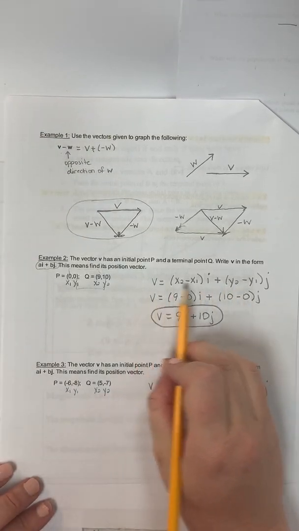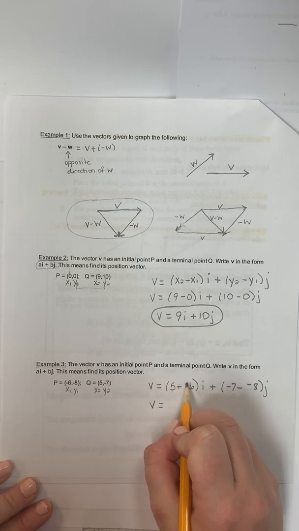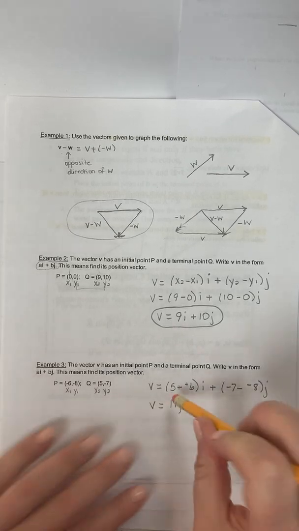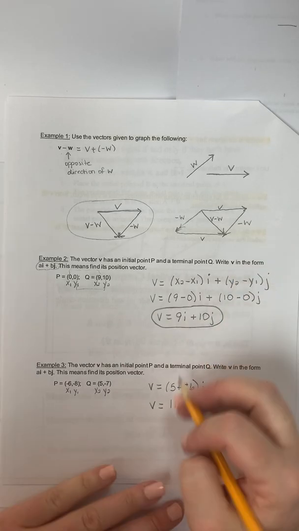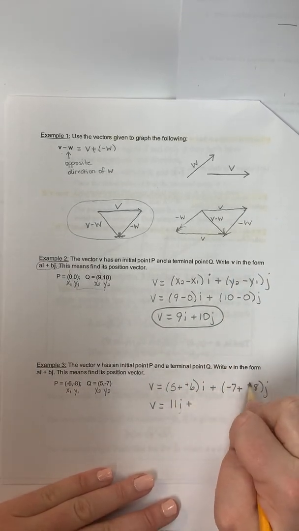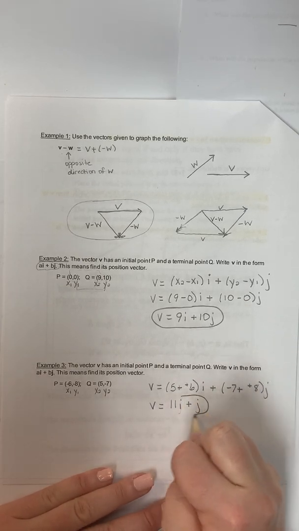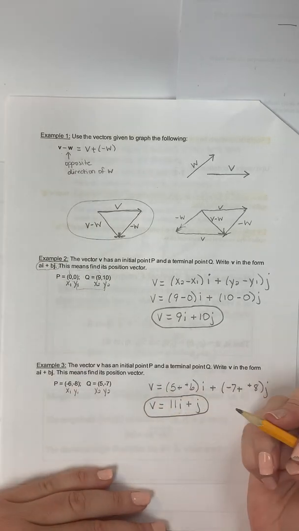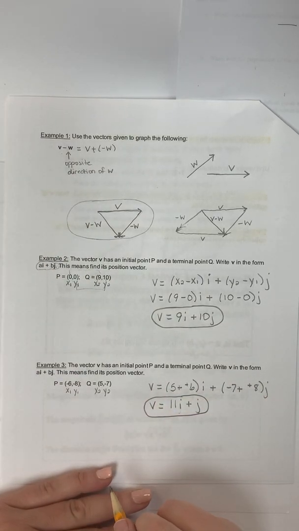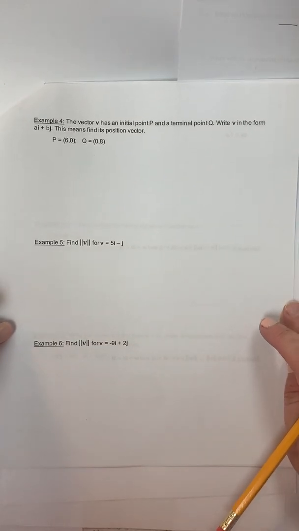So I'm just following along with this formula. I'm going to clean it up. 5 minus a negative 6 is 5 plus 6. Whoops, that's an I. Negative 7 minus a negative 8 is like plus 8. That's 1 J. You don't have to put the 1. In fact, my math lab might mark you wrong. And there you go. All right. Not hard at all. Okay. It's almost just like combining like terms is basically the name of the game.